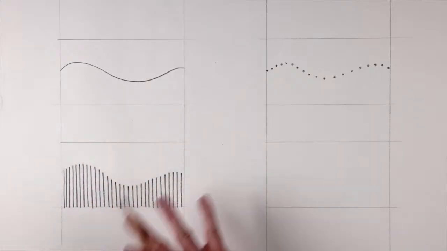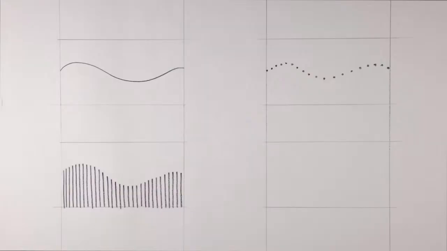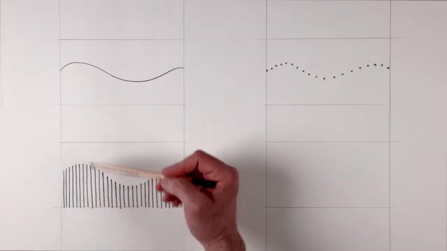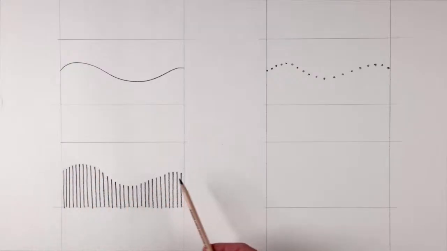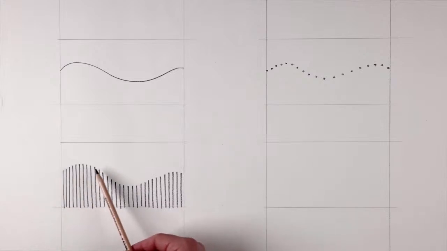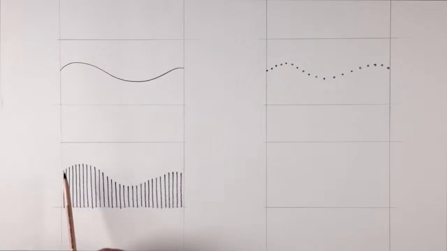So the way our mind interprets this is very interesting. I drew a series of individual vertical lines, but because they're so close together, our mind tends to group them into a shape. This curved line is the most prominent path that our eye easily follows. It's actually easier for our eyes to follow this implied line than it is to follow any of the individual vertical lines that I actually drew. These vertical lines group together to imply an edge.